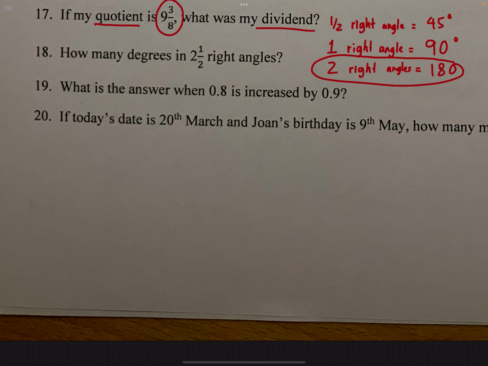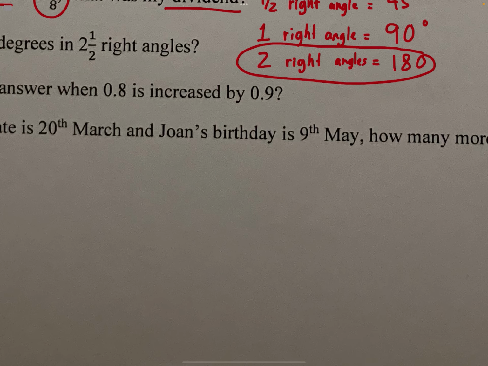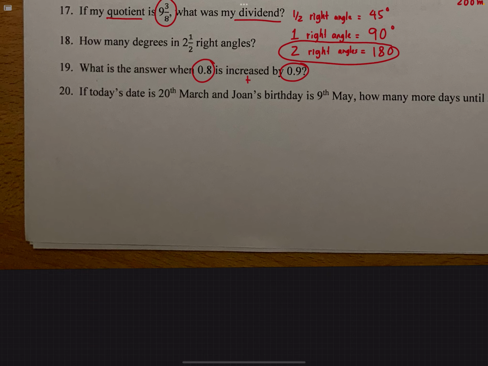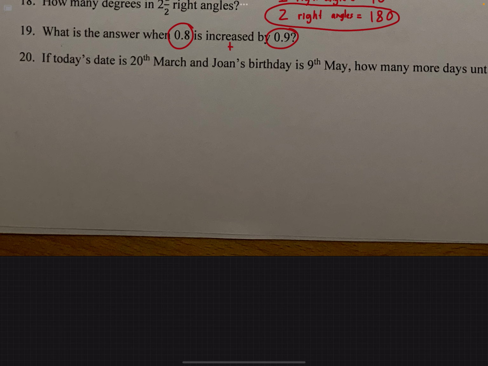Question 19. What is the answer when 0.8 is increased by 0.9? Increase just means plus, so you're adding two decimals. Add that decimal plus that decimal. No fuss.